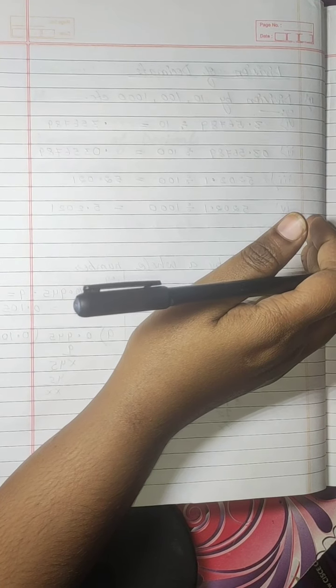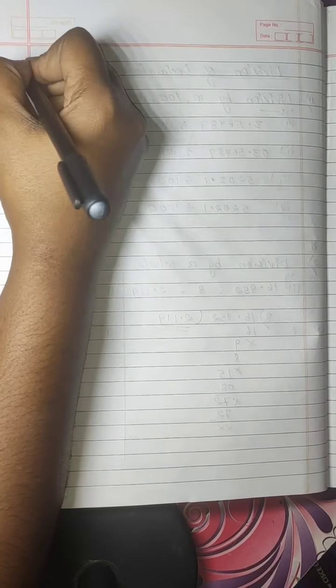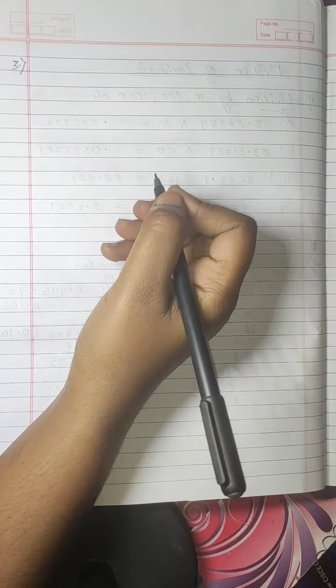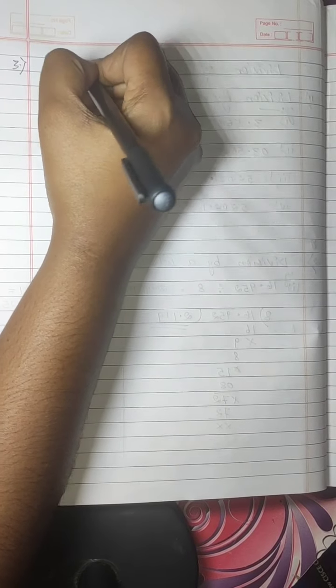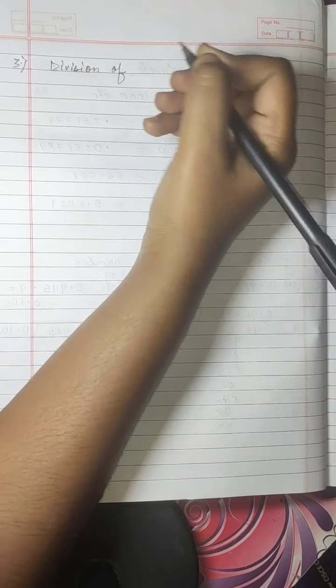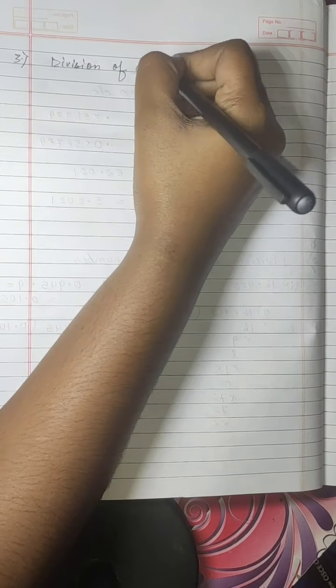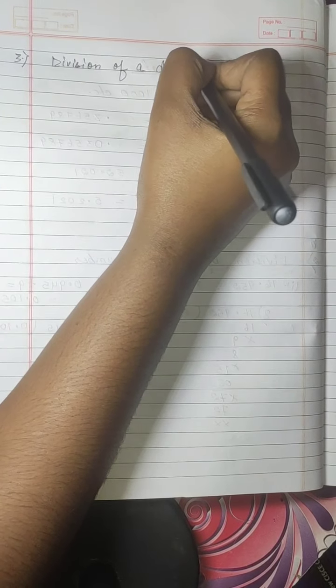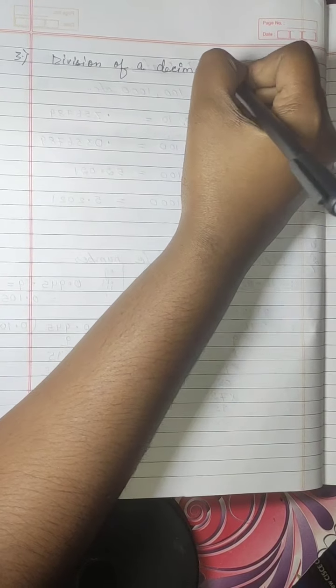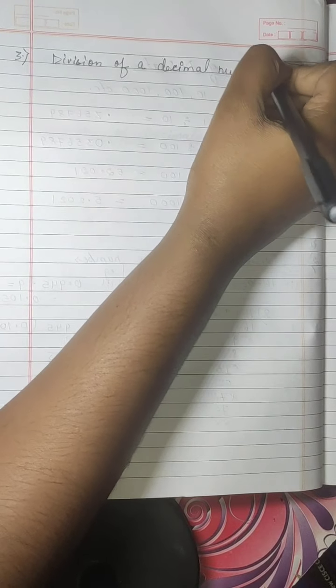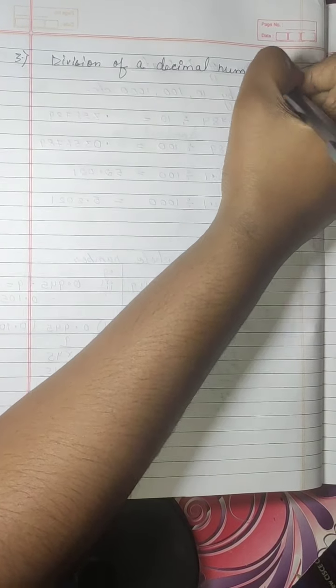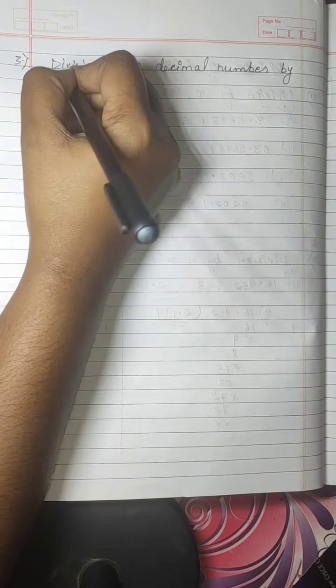In division of decimal numbers, the third point we will see, that is division of a decimal number by another decimal number.